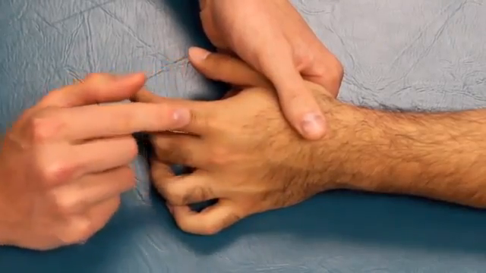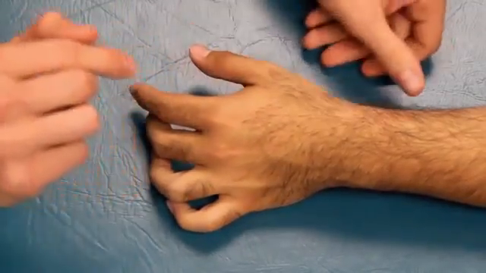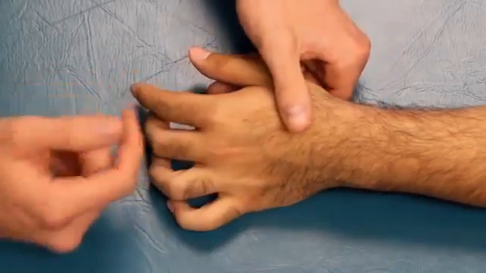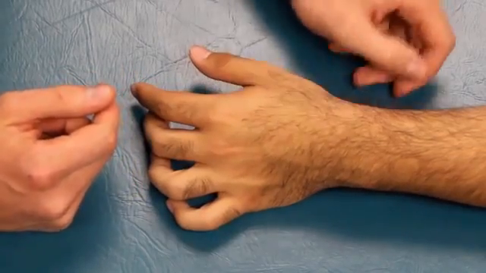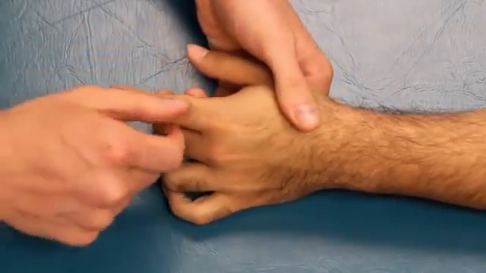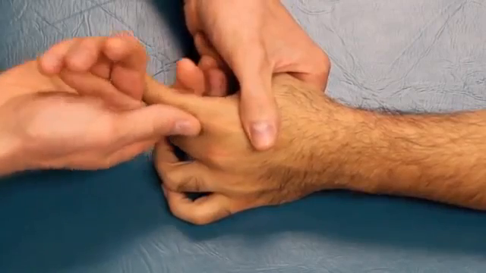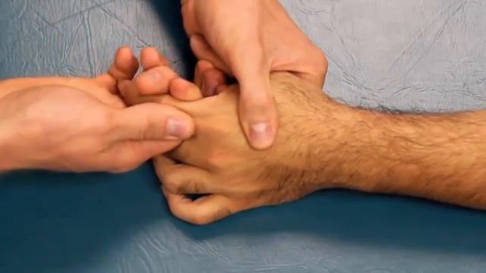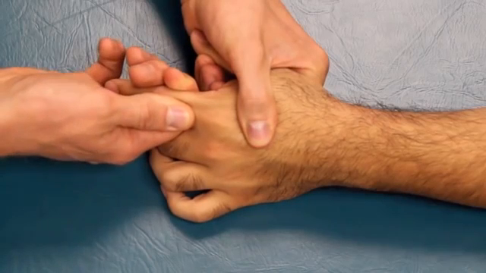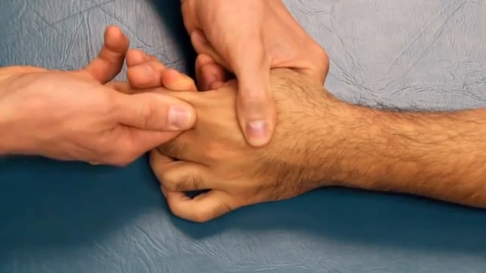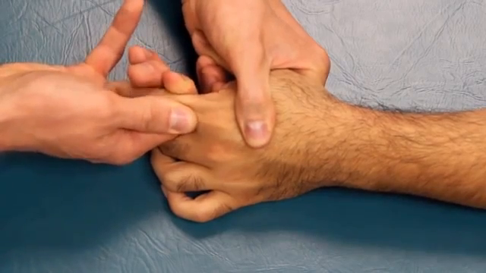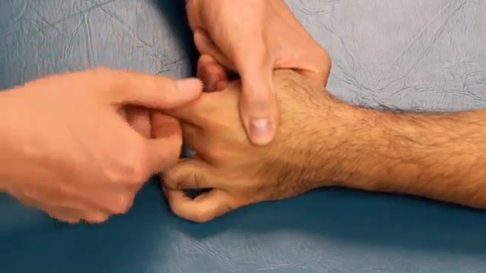The MCP joint is a concave proximal phalanx on a convex metacarpal, so the roll and glide will be in the same direction. So when we intervene, keep that in mind. I'm going to start with a palmar glide. So again, I'm going to distract the proximal phalanx, push the proximal phalanx palmarly, applying graded oscillations. This is going to help treat restricted flexion at the MCP joints.